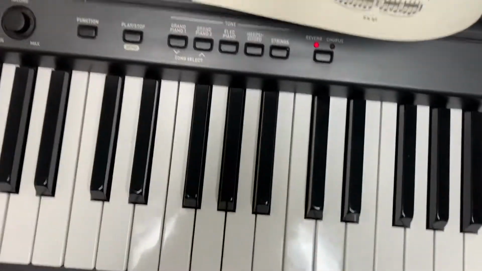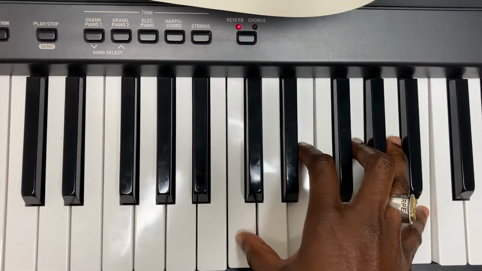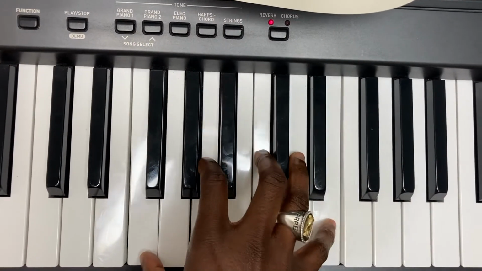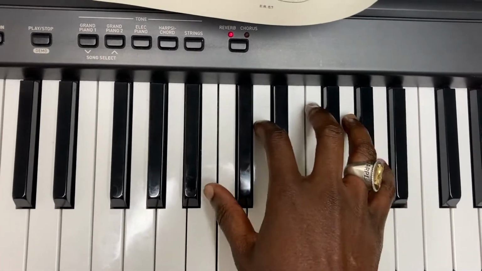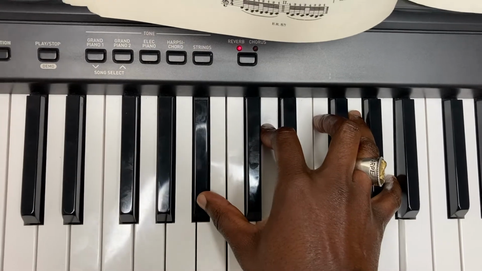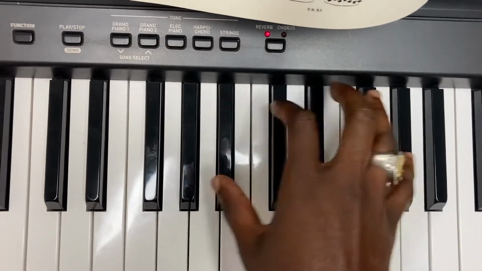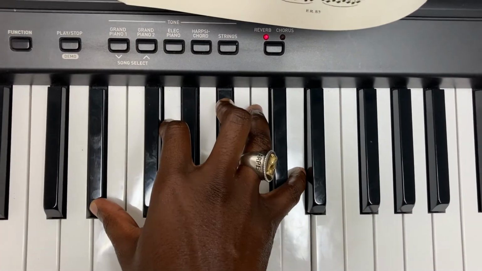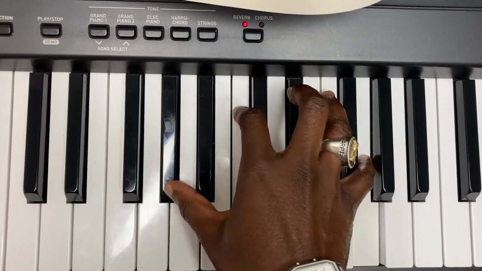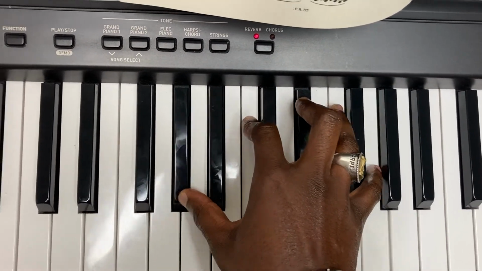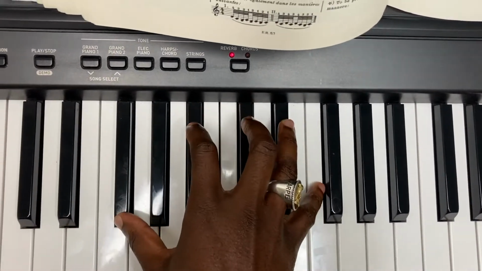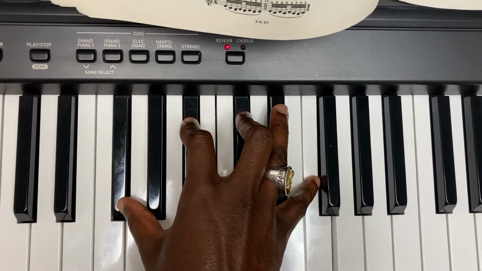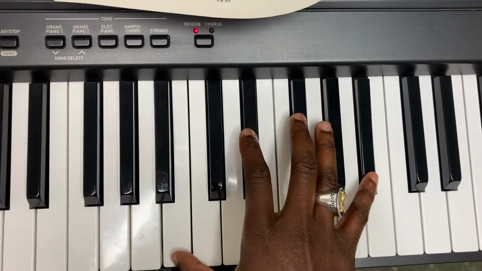So essentially what we're doing, C major 7, we're going down the fourth, and then the fourth of F is B flat. The fourth of B flat is E flat. And then the fourth of E flat is A flat. Then the fourth of A flat is D flat. And then the fourth of D flat is G flat. And then the fourth of G flat is B.